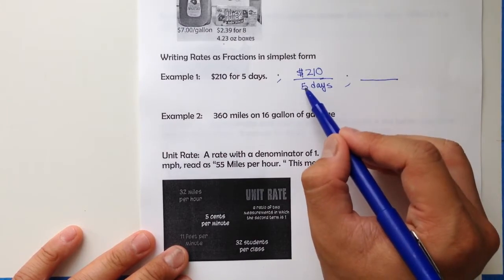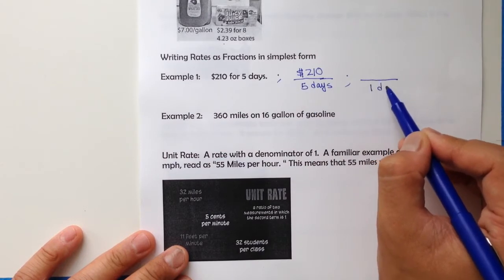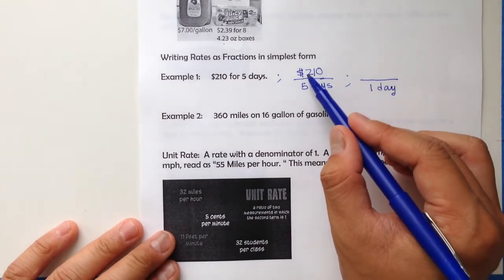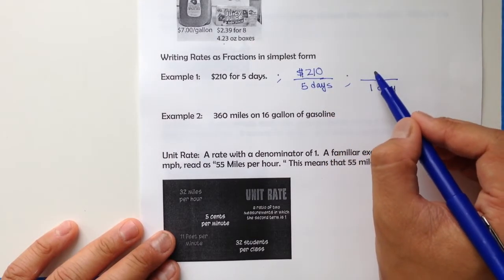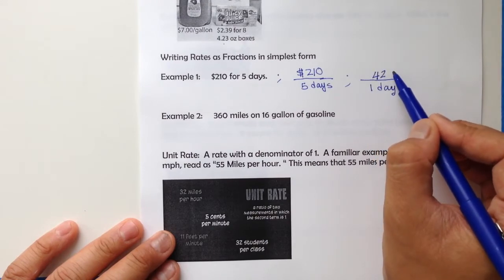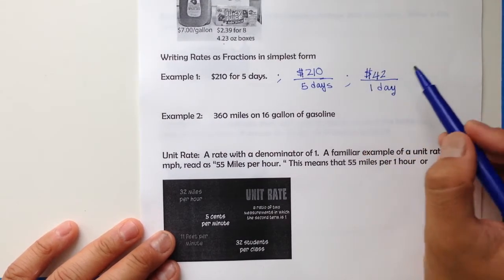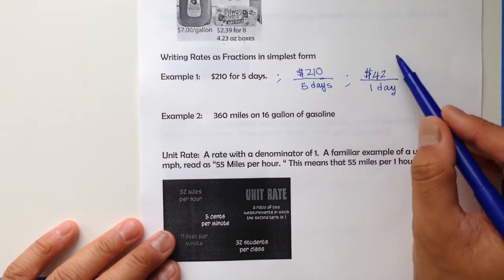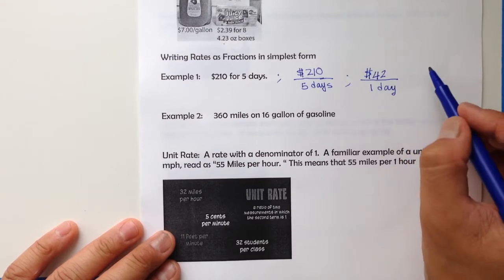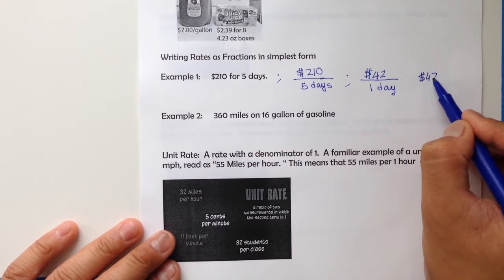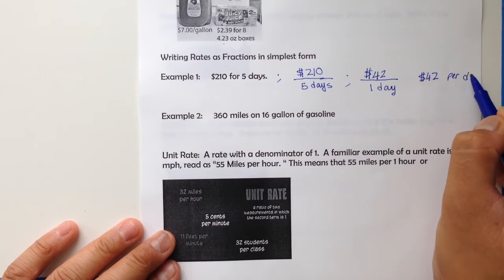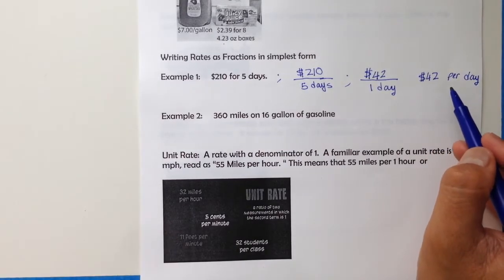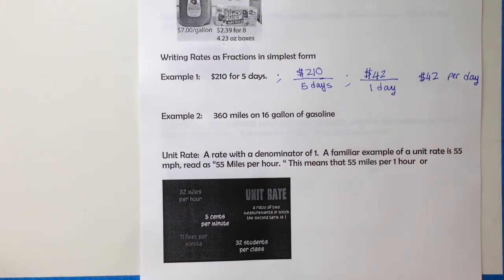So 5 divided by 5 gives us 1 day. 210 divided by 5. 5 goes into 210 42 times. So it comes out to be $42 over 1 day, and that is the simplest form. One way to interpret this is $42 per day. So you're paying $42 per day, and in 5 days you would be paying $210.